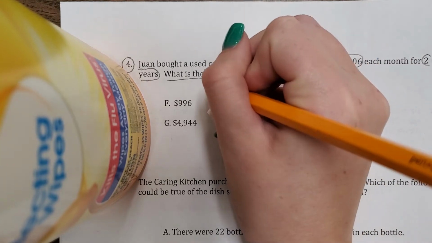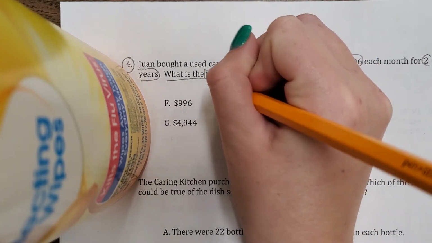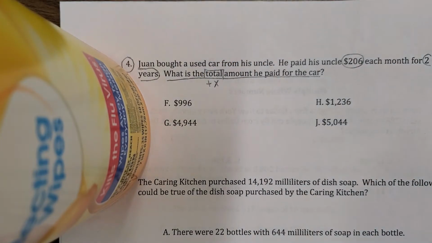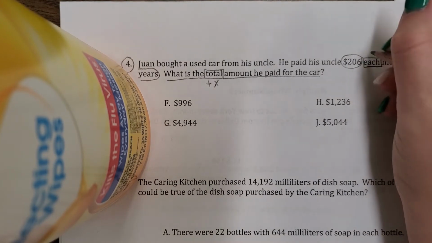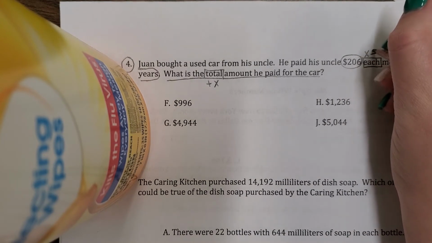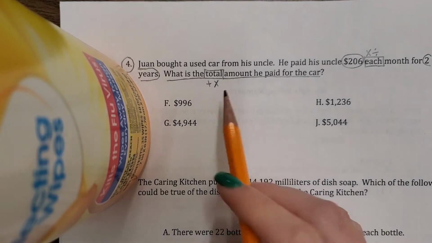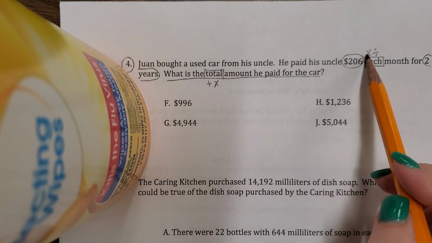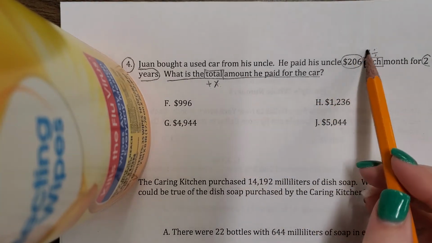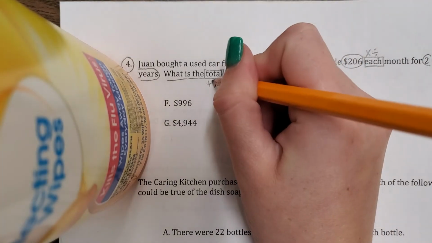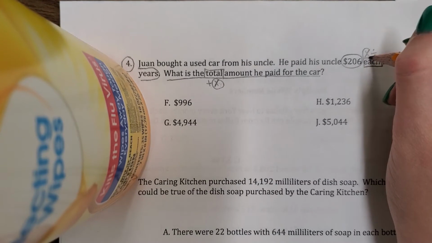Total means either add or multiply, just depending on what our other keywords are asking us to do. We have the word each. Each means either multiply or divide. So since I have add or multiply and multiply or divide, the common symbol here is multiply. So we are going to be multiplying.